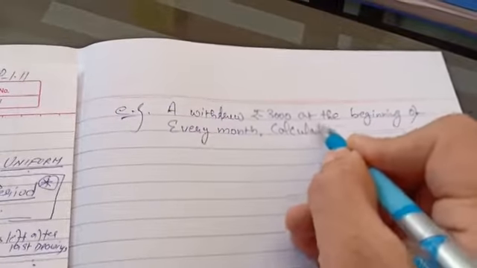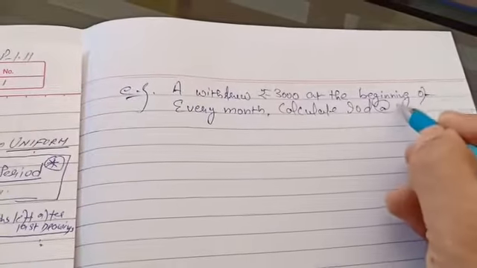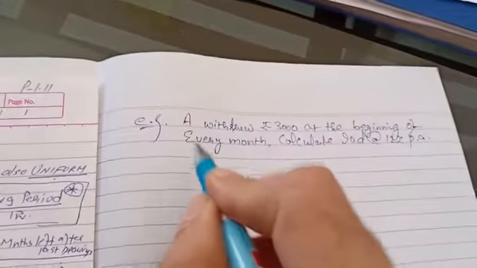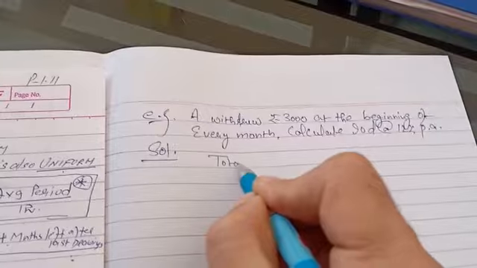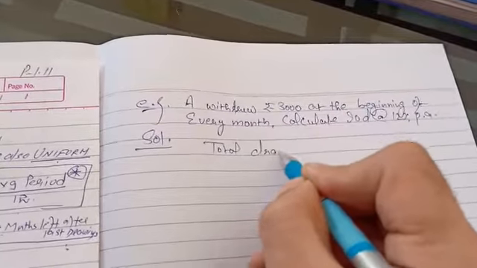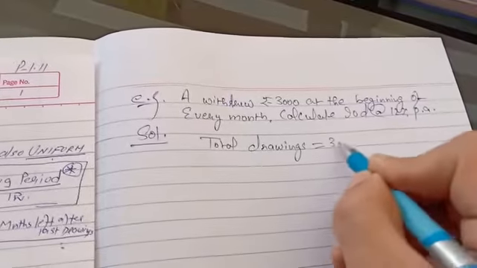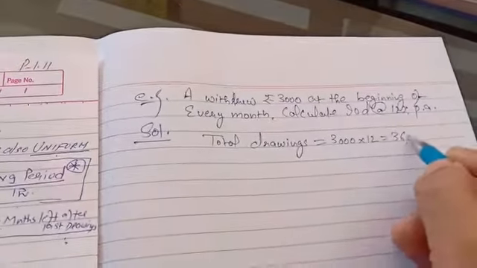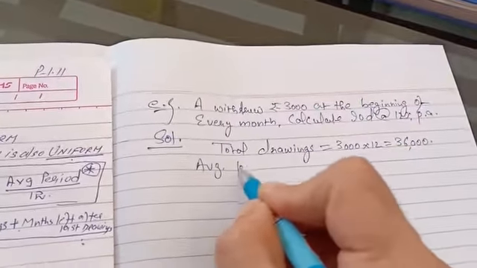Calculate IOD at the rate of 12% per annum. Now let's see. The total drawings is equal to 3000 into 12, 36,000. Now the average period.